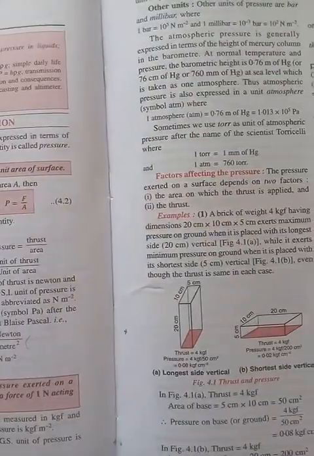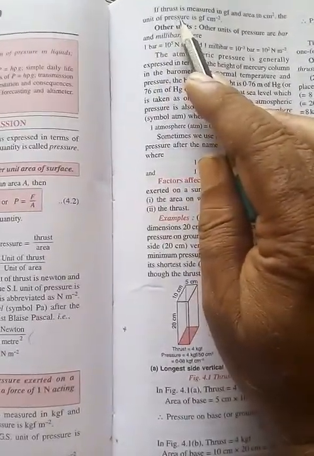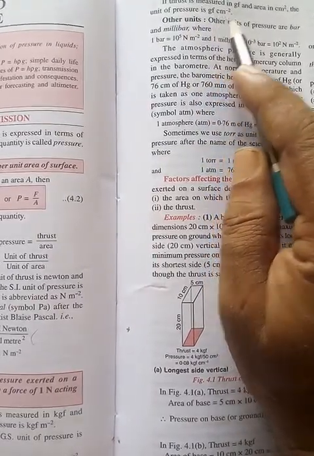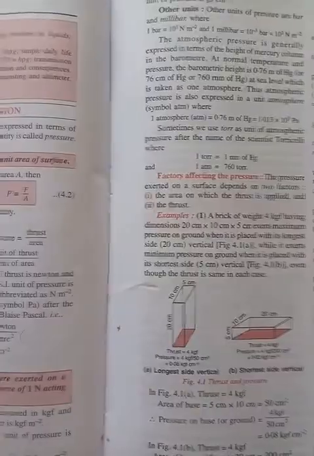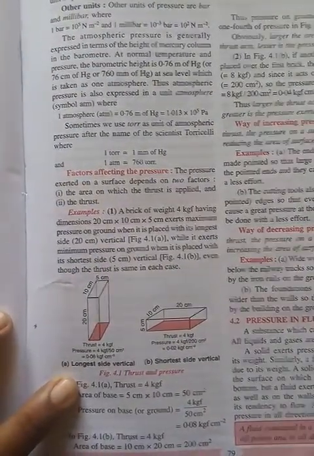If pressure is measured in gf and area in centimeter square, then the unit of pressure will be gf per centimeter square. These units are very important. These are just interrelated units.